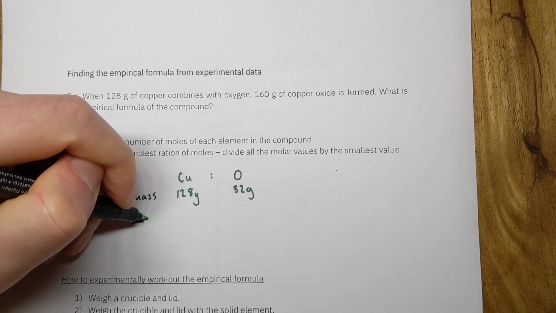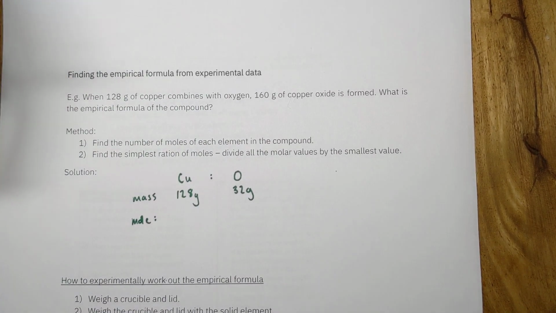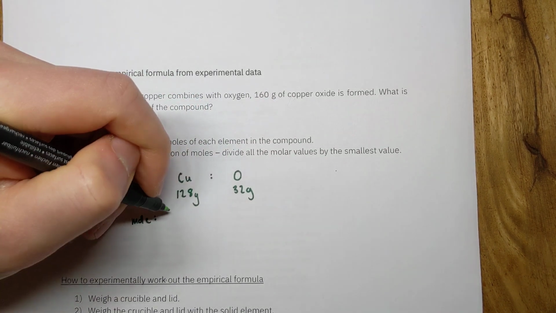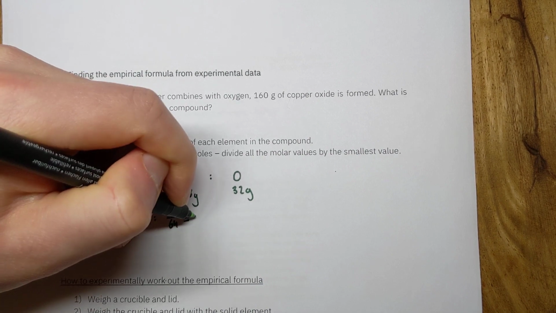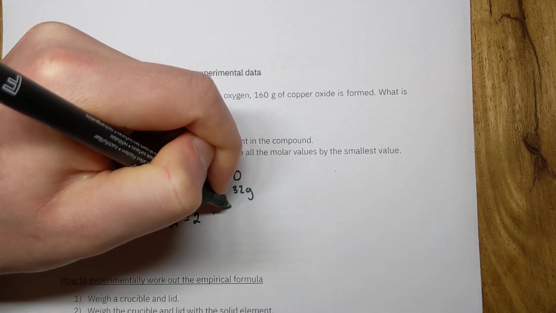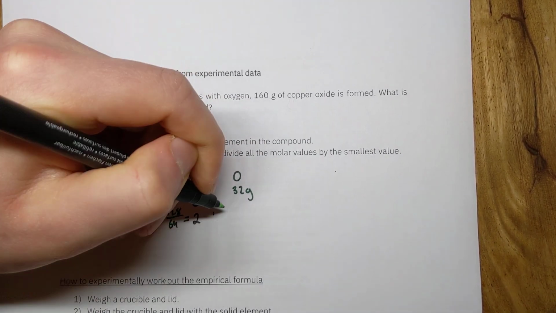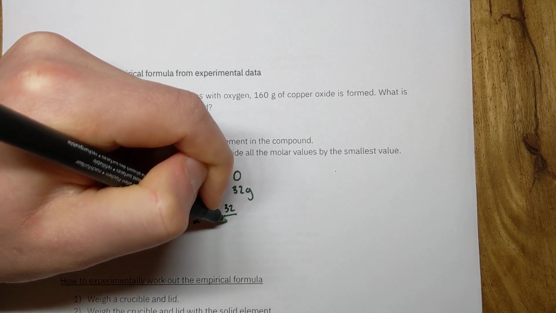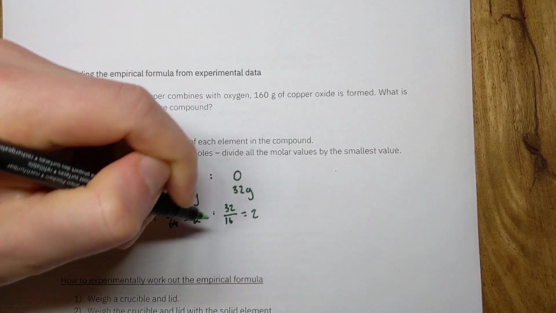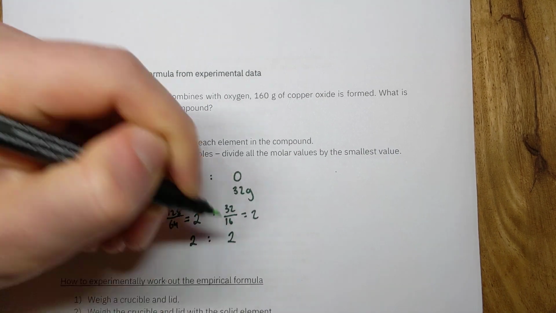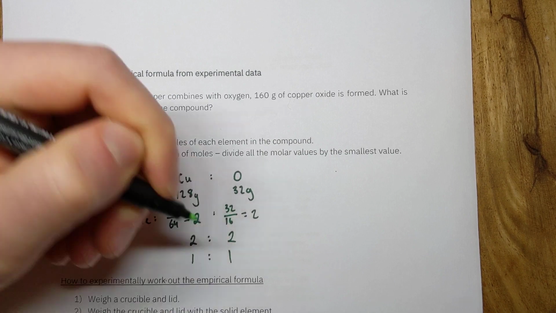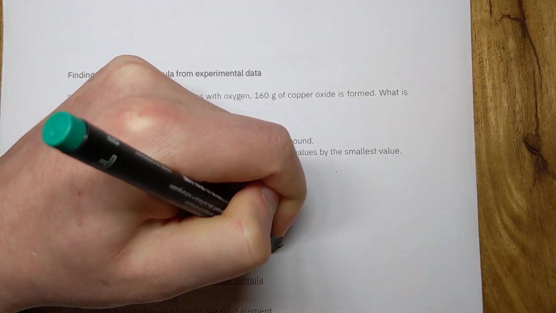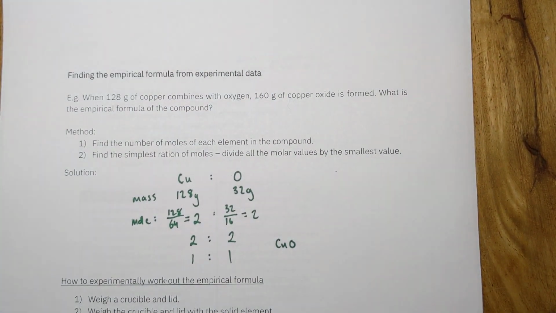So do our familiar transformation, divide by the RFM, or the relative atomic mass of the element. 128, periodic table, copper 64. Typing into your calculator comes out 2. Oxygen, be careful here, it's not O2, it is just oxygen. So 32 over the mass in the periodic table, which is 16, gives us 2 again. The ratio is 2 to 2. Remember, empirical formula has to be the simplest whole number ratio. That makes it 1 to 1. Therefore, the formula of copper oxide is 1 copper, 1 oxygen, CuO.